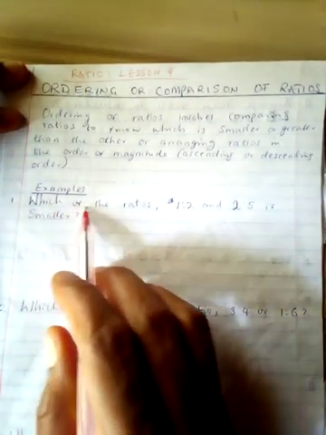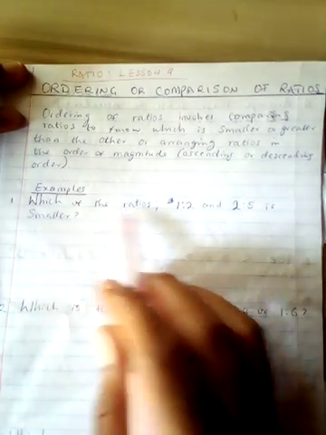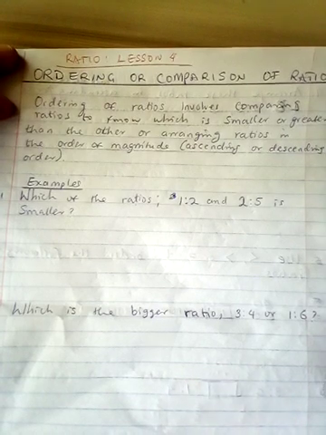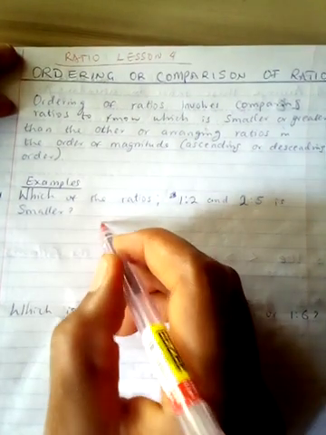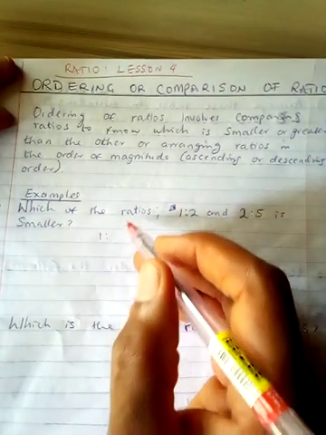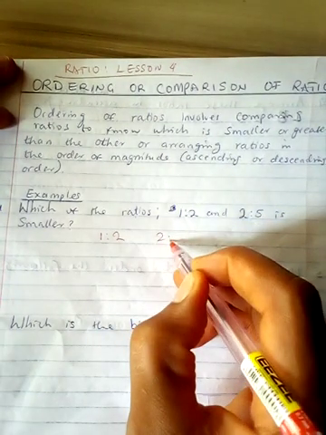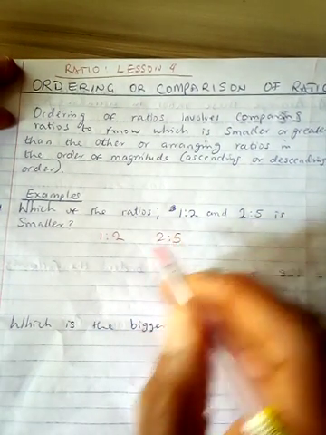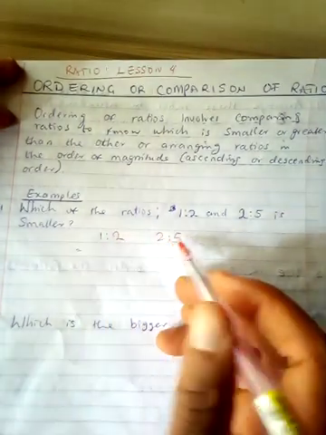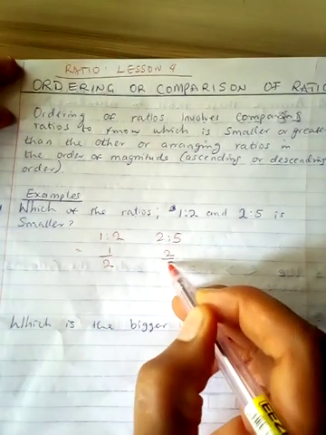Number one is saying which of the ratios 1:2 and 2:5 is smaller. So we have two ratios here, and we are going to look at which one of them is smaller. We have 1:2 and we have 2:5. Which of these ratios is smaller? How do you do that? First of all, the first step is to convert these ratios to fractions. We're going to have 1/2, and this is going to give us 2/5.